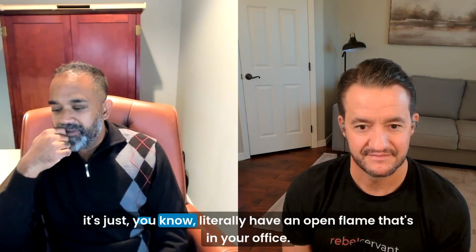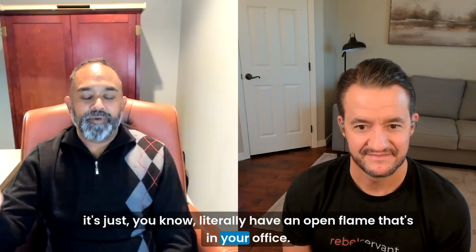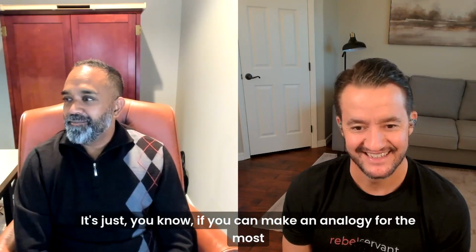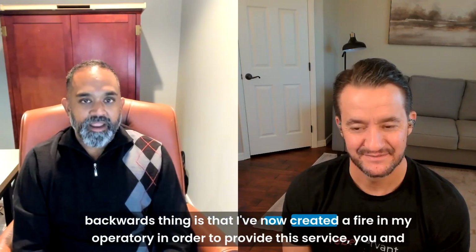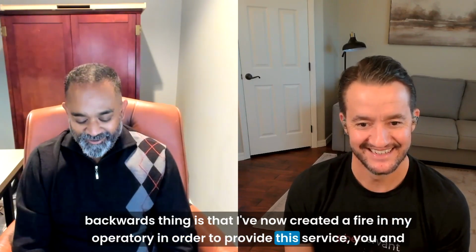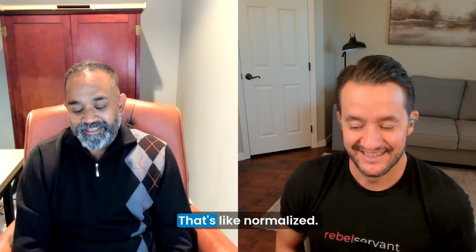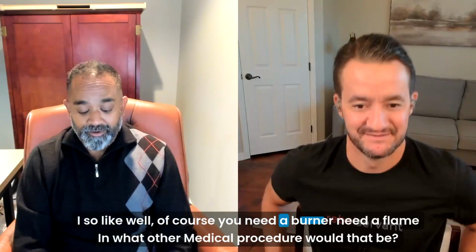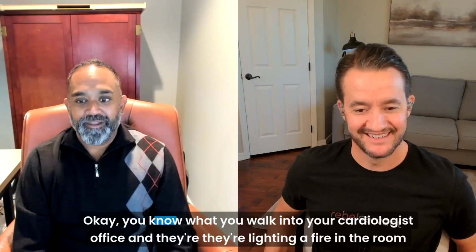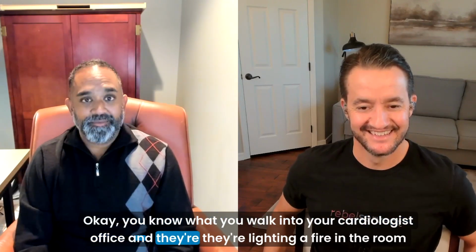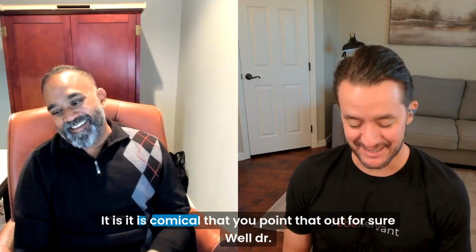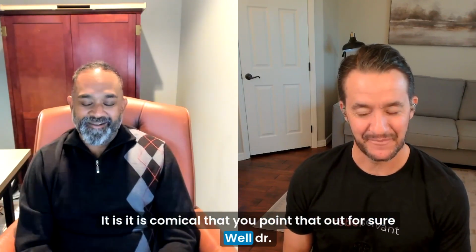And it's literally an open flame in your office. If you can make an analogy for the most backwards thing, it's that I've now created a fire in my operatory in order to provide this service, and that's normalized to us. So like, well, of course you need a burner, you need a flame. What other medical procedure would that be okay? Like, you walk into your cardiologist's office and they're lighting a fire in the room. It is comical that you point that out, for sure.